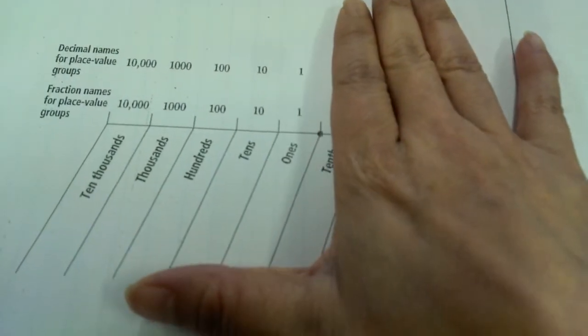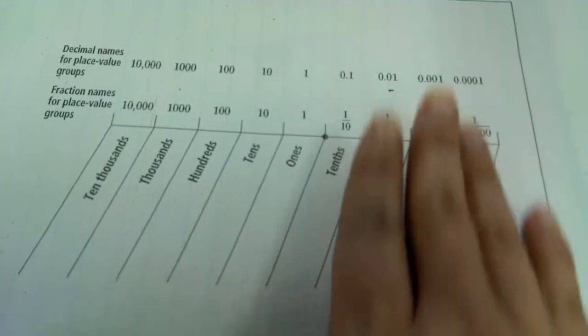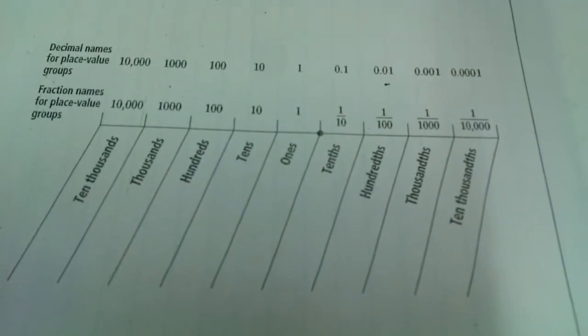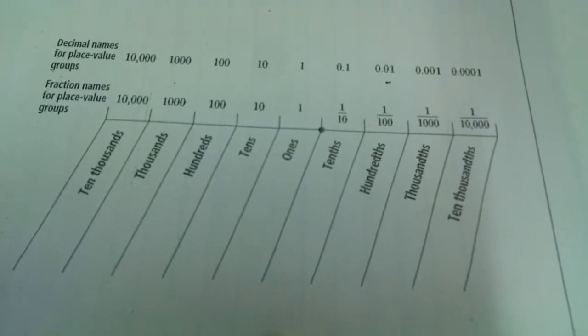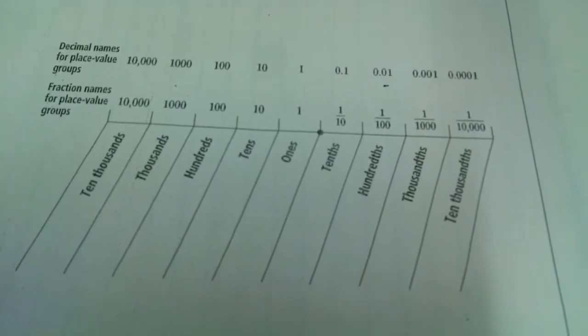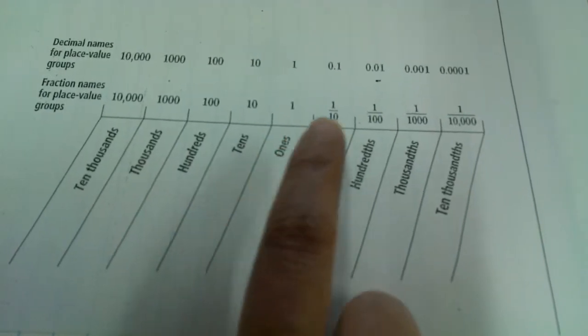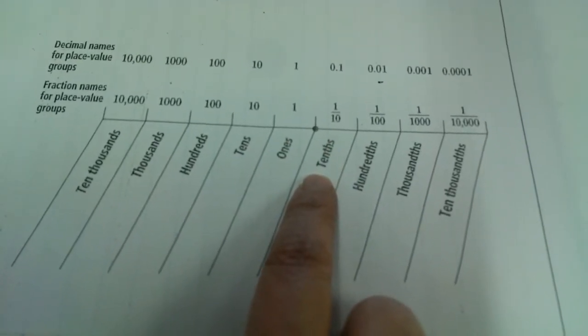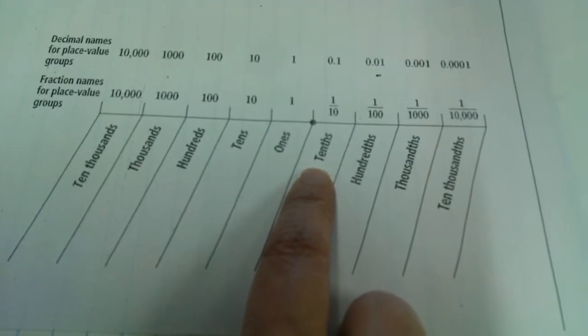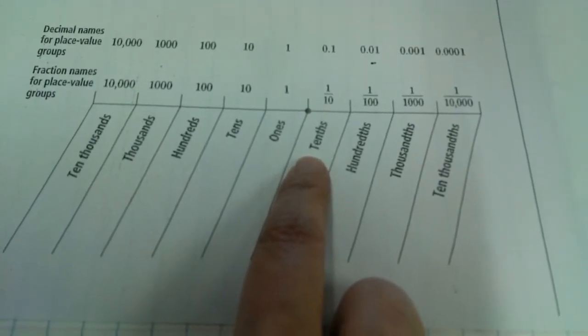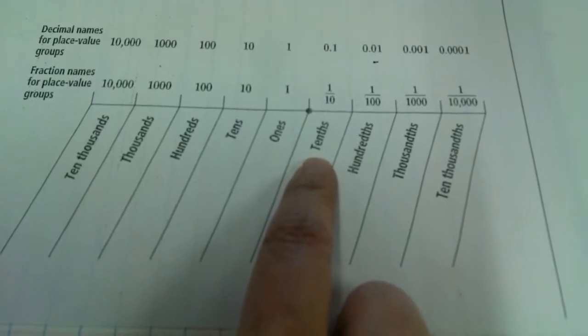Okay? Now, in front of the decimal are whole numbers. So if I were to give you 324 candy bars, you have 324 whole candy bars. If I were to give you 5, you have 5 whole candy bars. But what if I were to give you 3/10ths of a candy bar? Then you don't have a whole candy bar. I broke my candy bar into 10 pieces, and I gave you 3, so that would be 3/10ths.